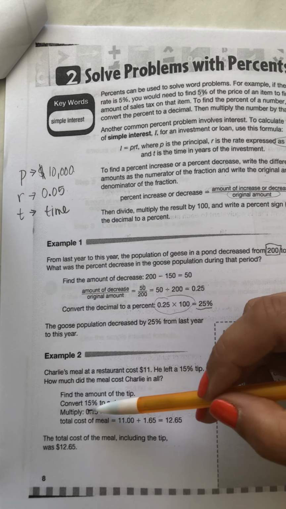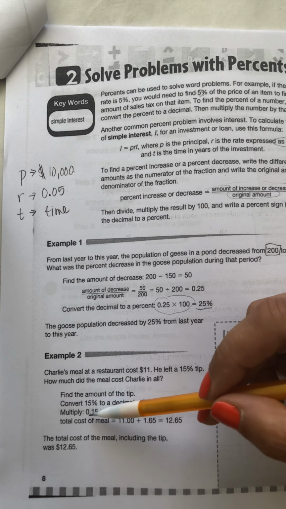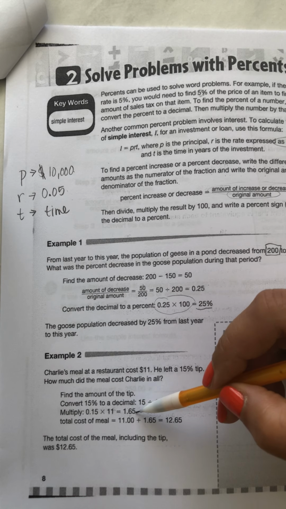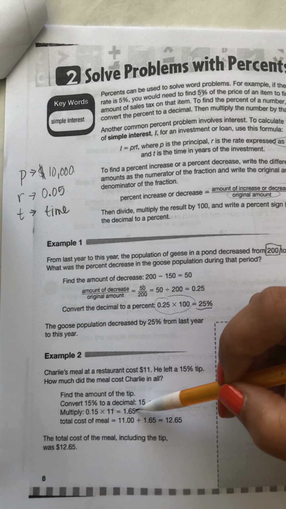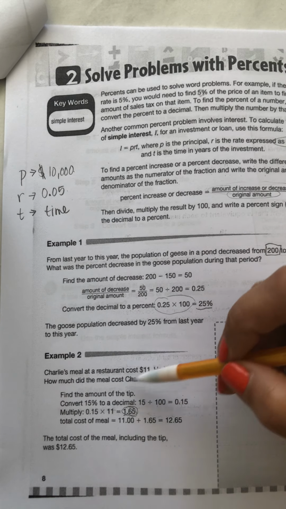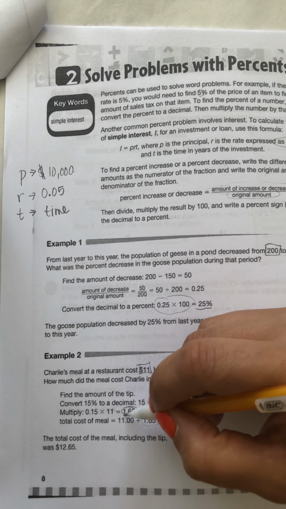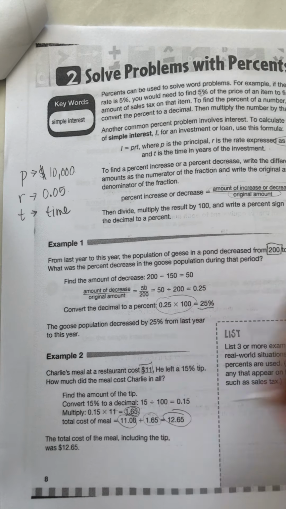And then you're going to multiply 0.15 times 11, because you're finding 15% of 11, and that's $1.65. Now, the meal did not cost him $1.65. That's how much he's leaving for a tip. So you take what the meal cost and you add it to the tip. So $11 plus $1.65.